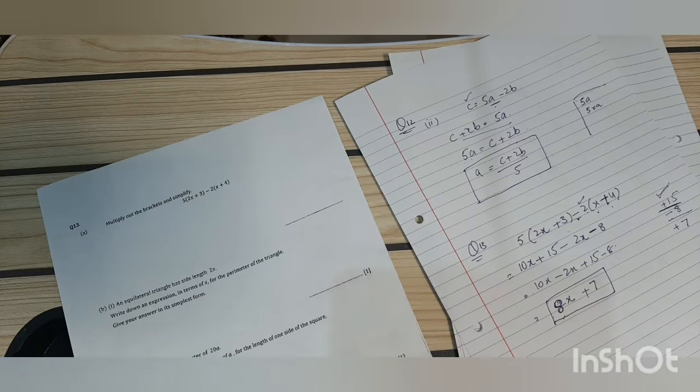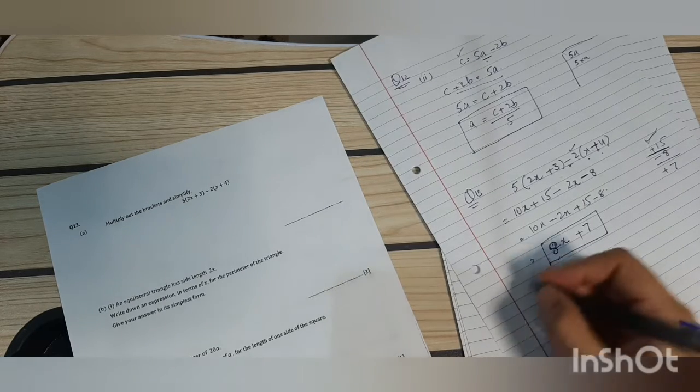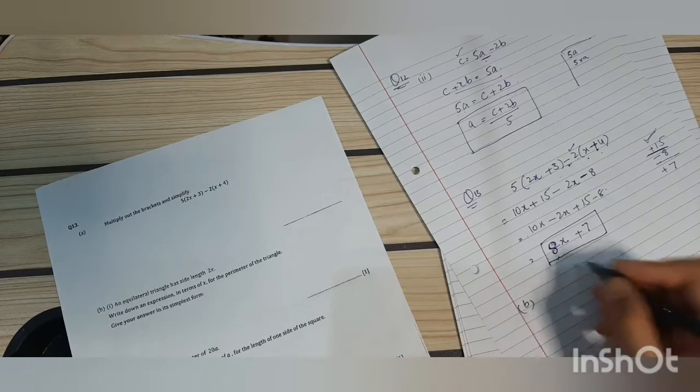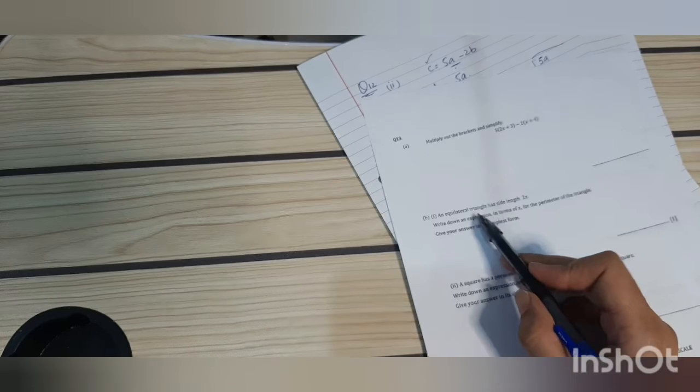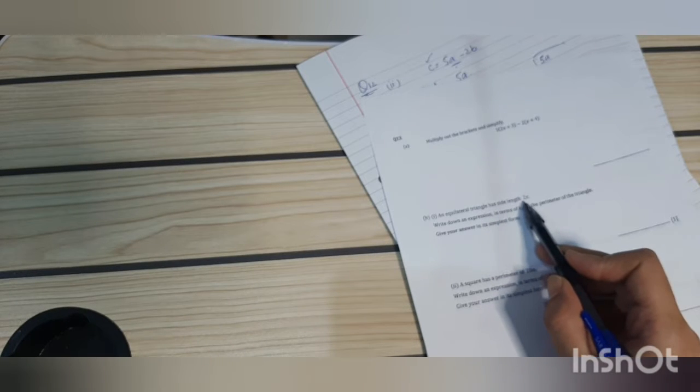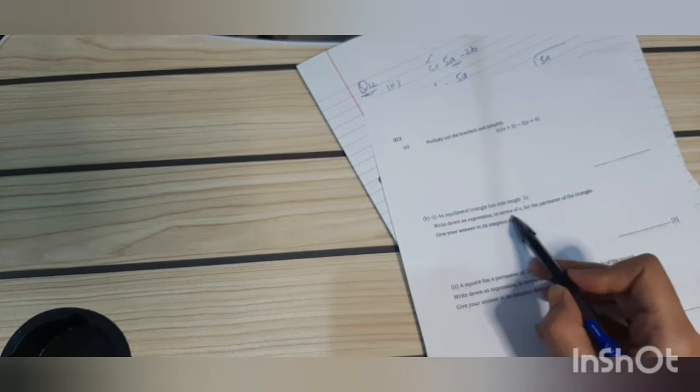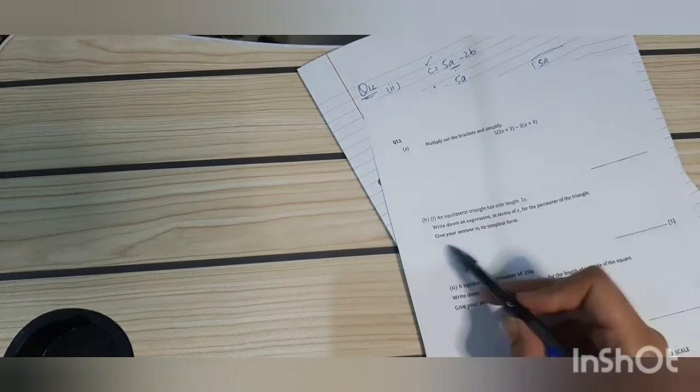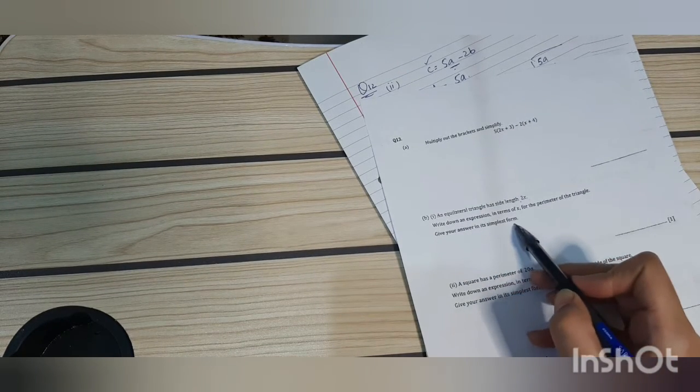Next, question number 13 part B. Question number 13 part B is: an equilateral triangle has side length 2x. Write down an expression in terms of x for the perimeter of the triangle. Give your answer in its simplest form.